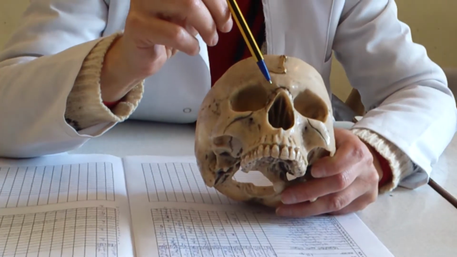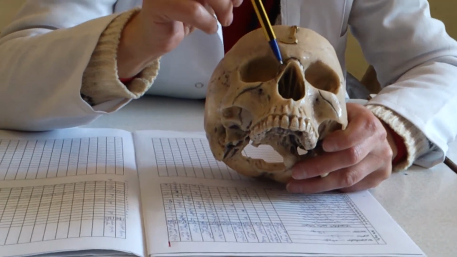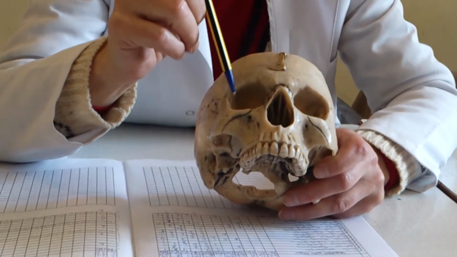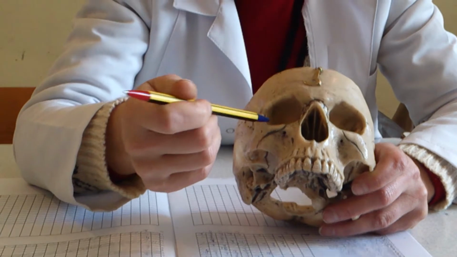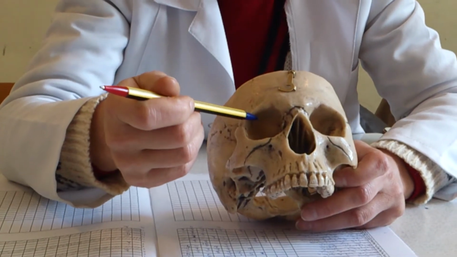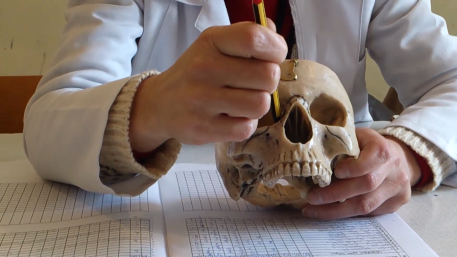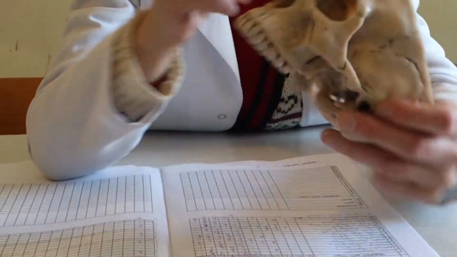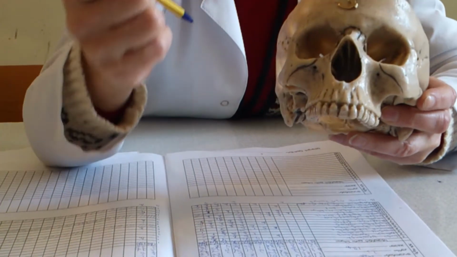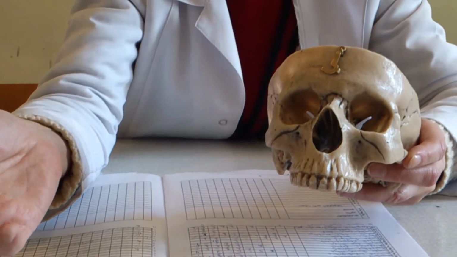The orbit is bounded by four borders. How are they called? Superior, supraorbital border, and infraorbital border. Orbit has how many walls? Four: superior, lateral, inferior, medial. Through the orbit pass the optic canal and two fissures: the superior orbital fissure and the inferior orbital fissure.